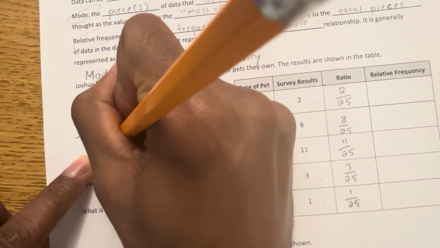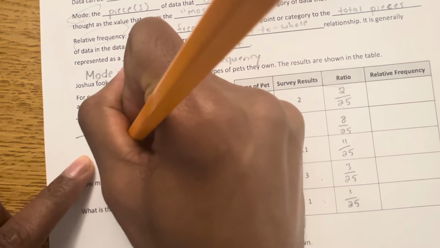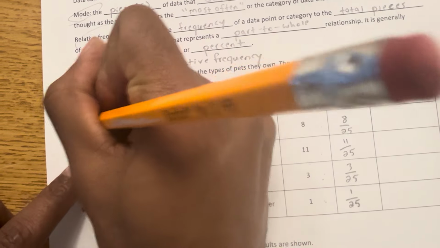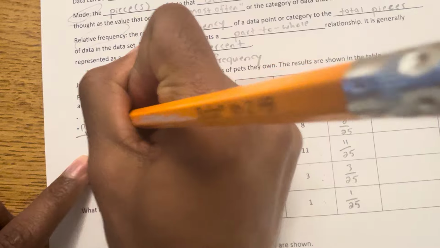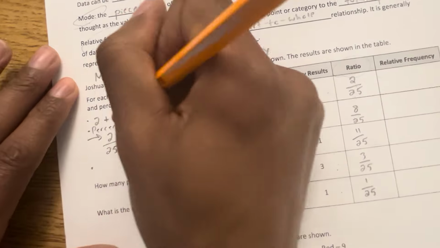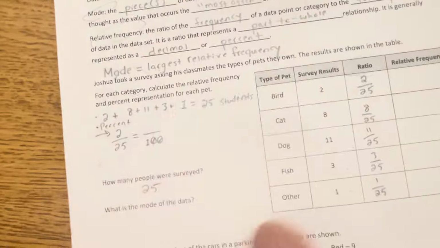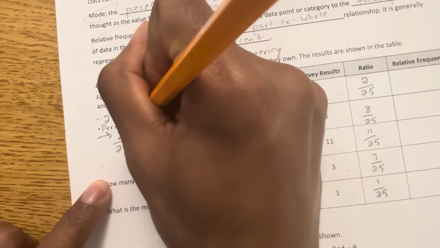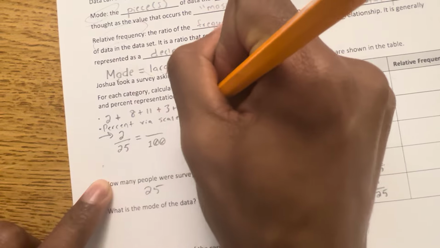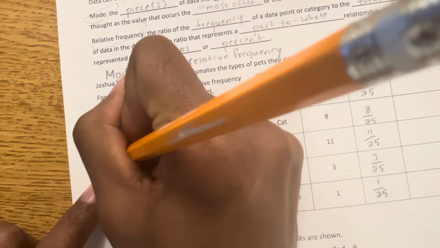If you want to get something to a percent, you want to get it over 100, okay? We're going to find the percent first, and then we're going to find it using scale factoring. We're going to find the percent by either scale factoring or by long division.